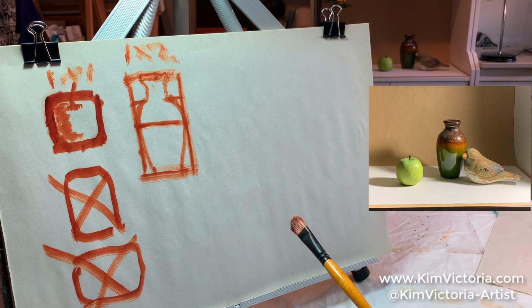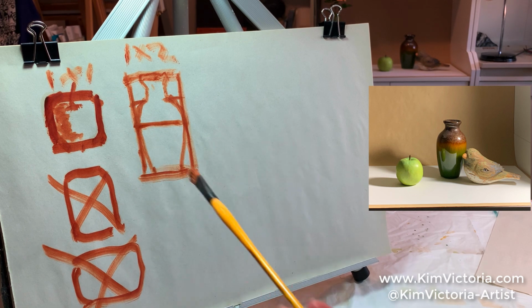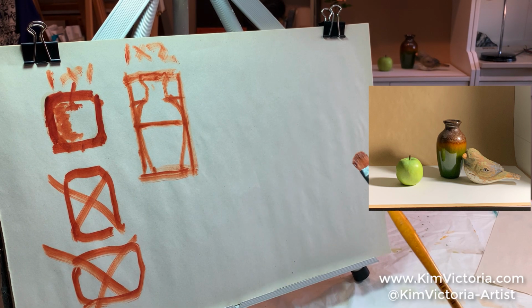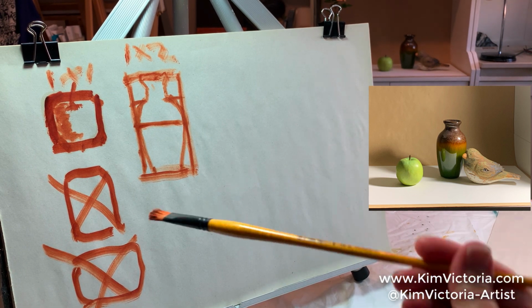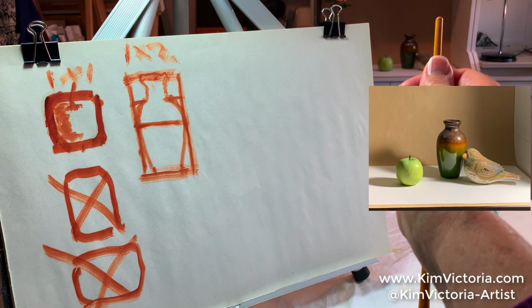That's another method, and there's nothing wrong with using a grid method. But the old masters did it this way. How do I know that? I took old masters training and had a fabulous teacher.